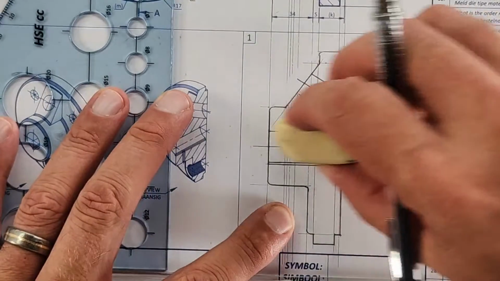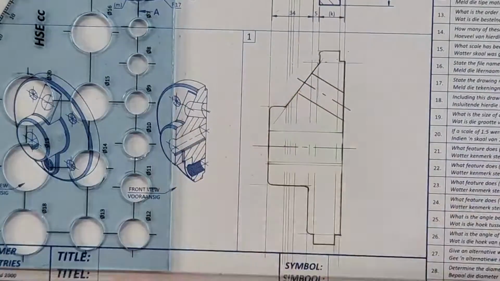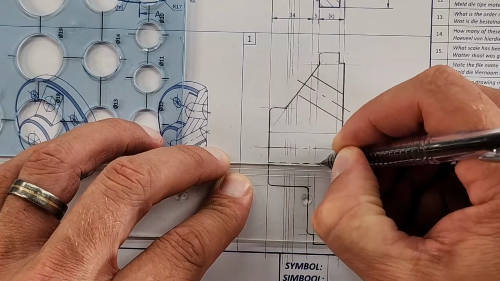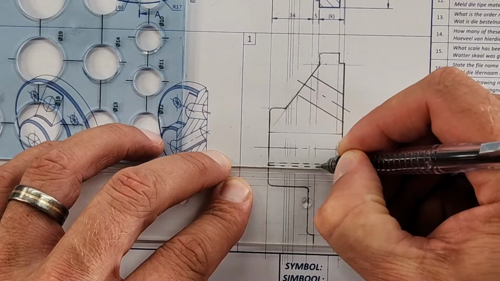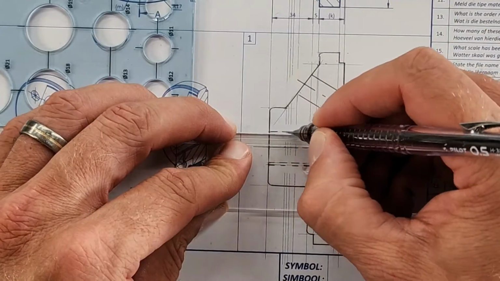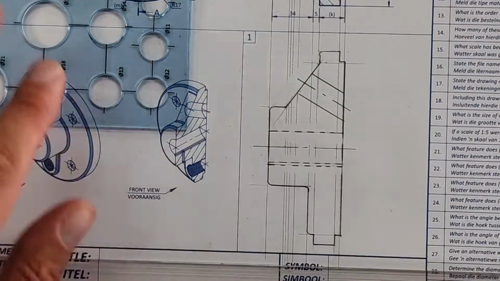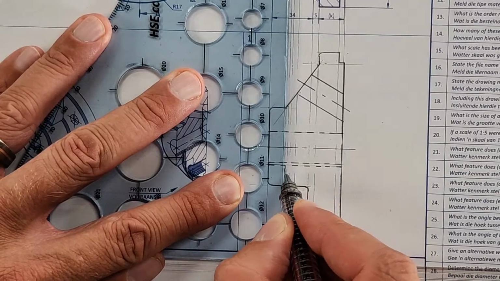Right, sorry, this is actually hidden detail. I drew them in earlier because it's a right view, so you're going to have hidden detail here. Apologize for that. Same here. Always remember your center lines, and then we've got our oil hole here.